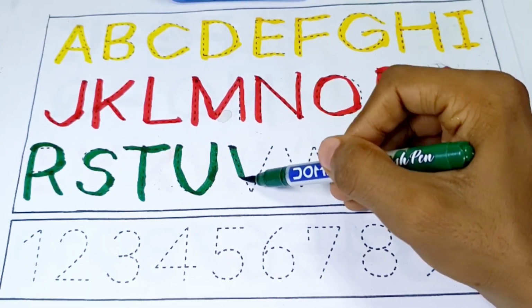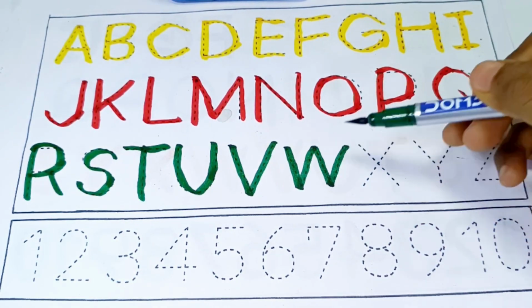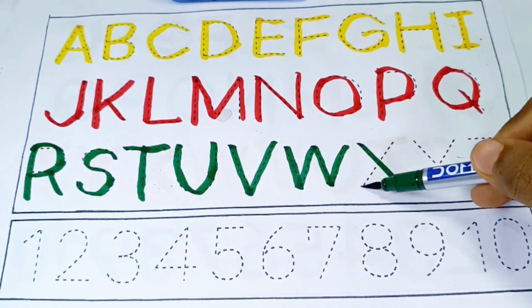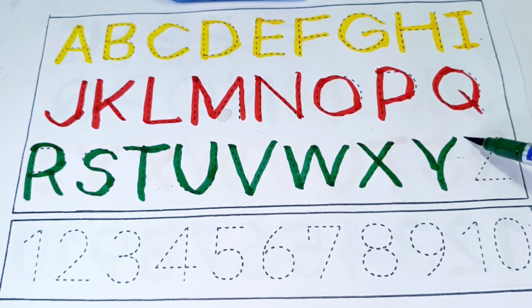U for umbrella. V for van. W for wheel. X for xylophone. Y for yo-yo. Z for zebra. It's now your turn to draw numbers and use blue color.